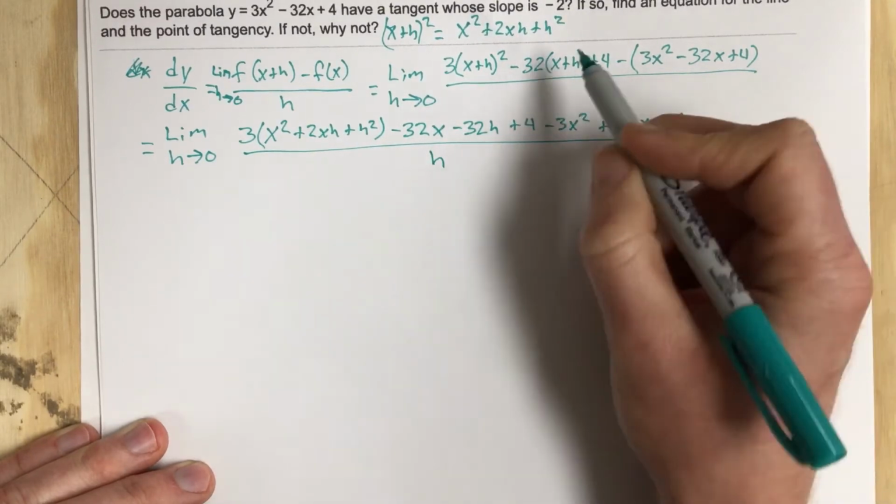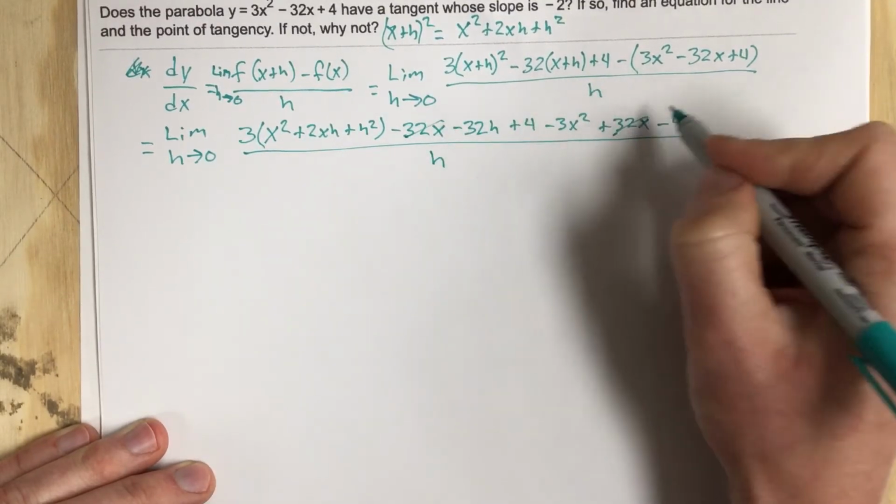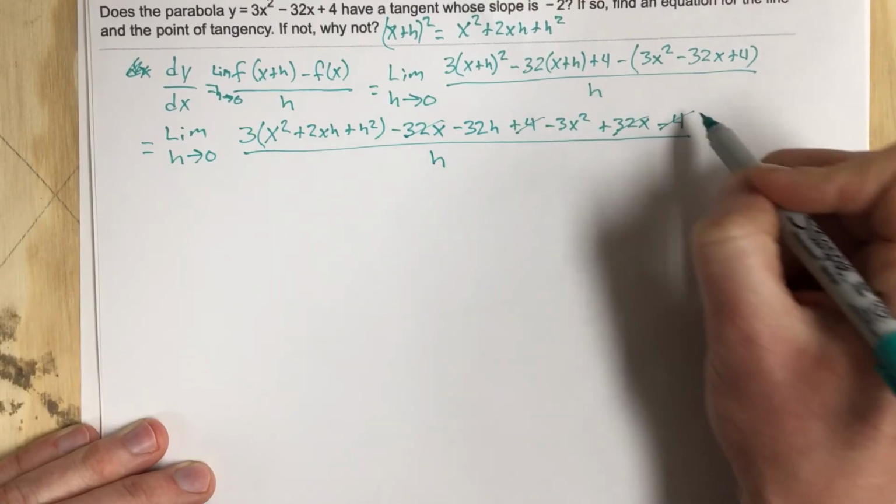I can start canceling, and I see that negative 32x and 32x cancel, 4 and negative 4 cancel.